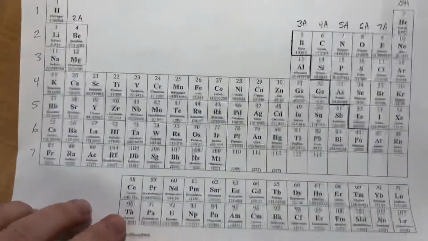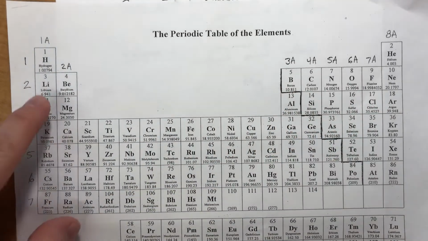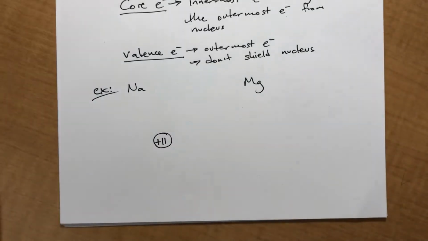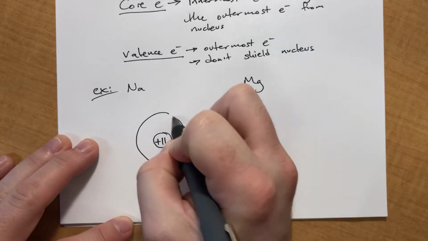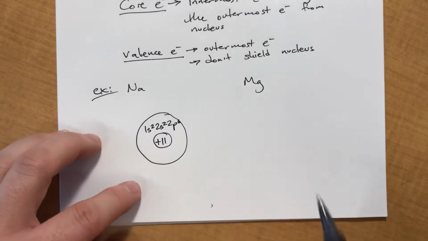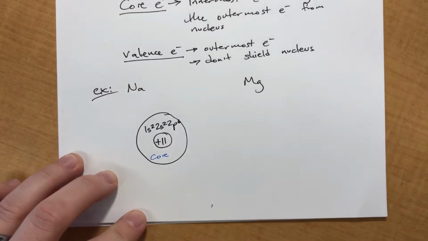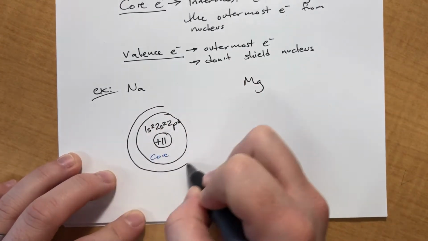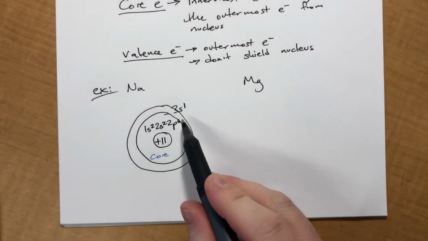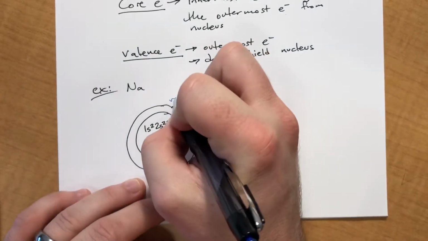And if you work through the electron configuration, it's 1s2, 2s2, 2p6, 3s1. The core electrons are essentially, for the most part, the previous noble gas. So it has 1s2, 2s2, 2p6 as the core electrons. And then on the outside, it has one electron, the valence electron, that is a 3s1. Sorry, the handwriting's a little floppy there. 3s1. So this is the valence electron.